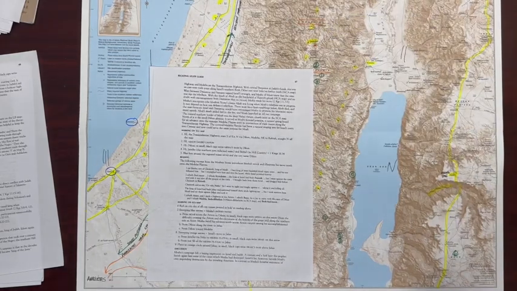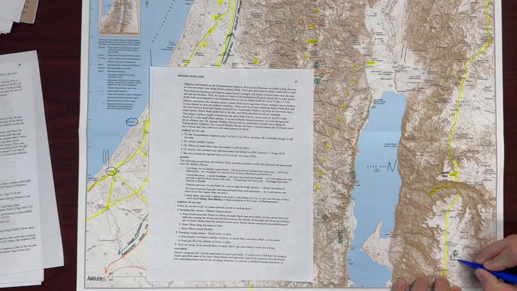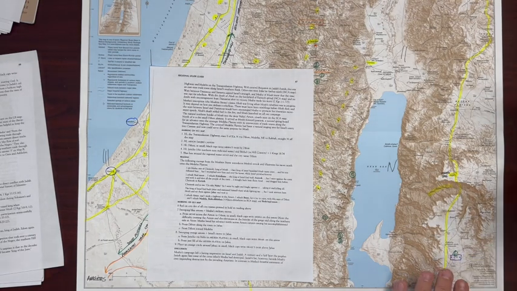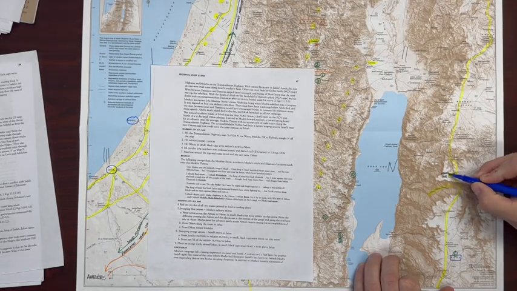Okay, that's in 1 Kings 16:34. Now a blue box around the regional name Moab, just down here, where you put circle number 6, and a blue box around the city name of Dibon.